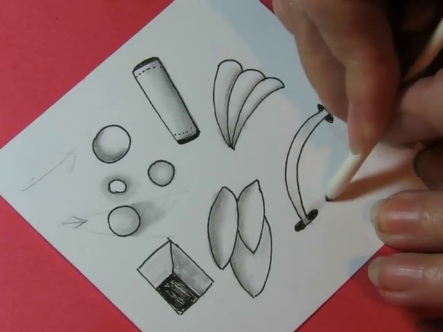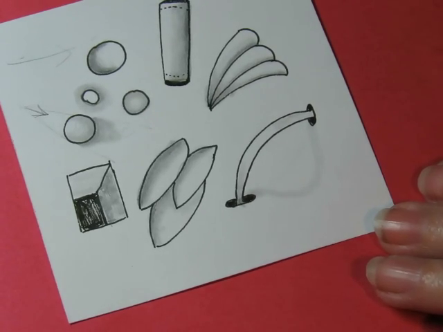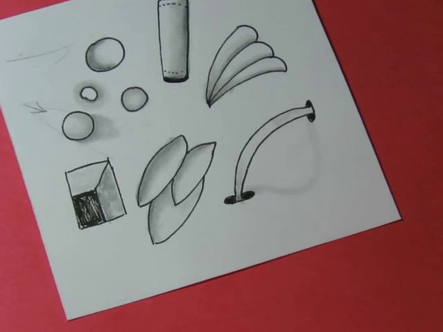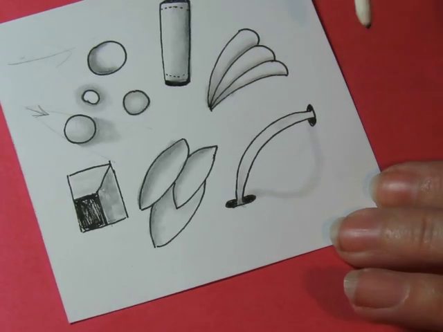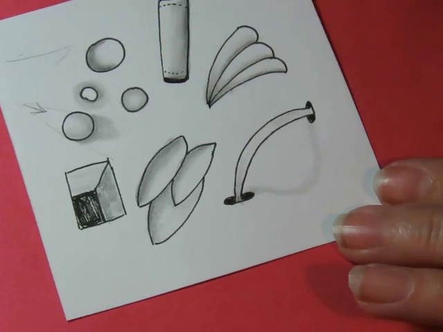If it goes way out like that, now it looks like it's really sticking up further out of the paper than it did before. It hasn't moved, it hasn't changed. All that's changed is the suggestion of this shadow. I didn't even put any pencil on the page. I just used what was left on the bottom of the stump.